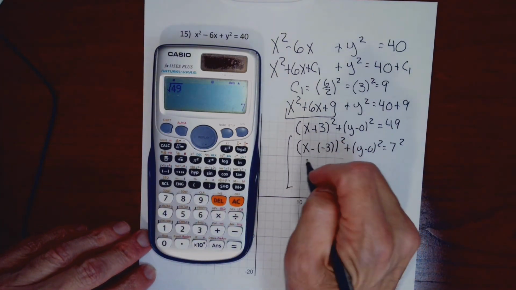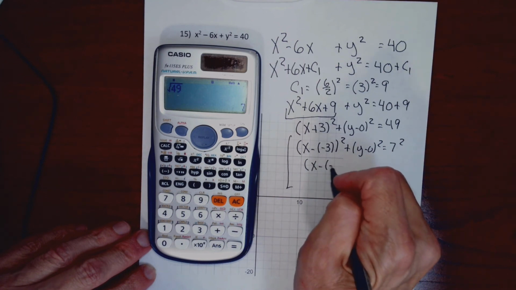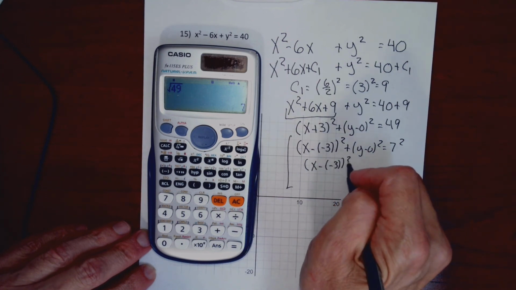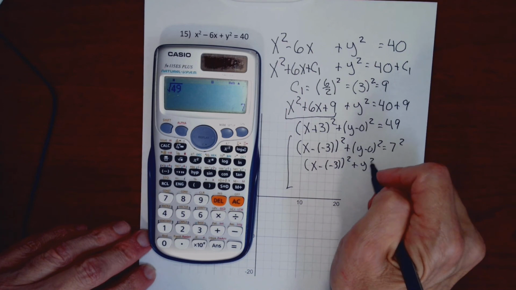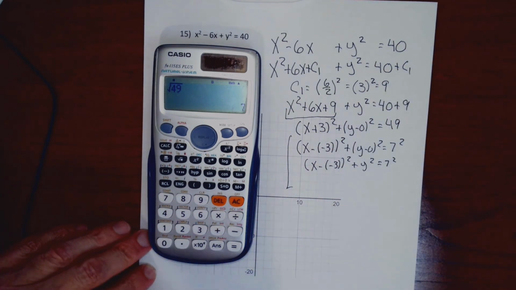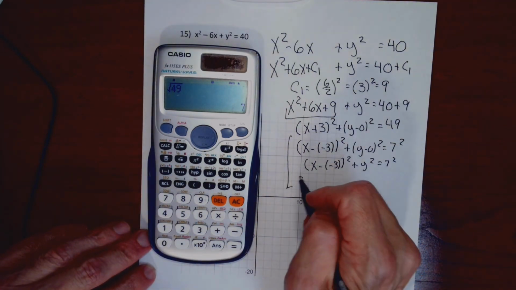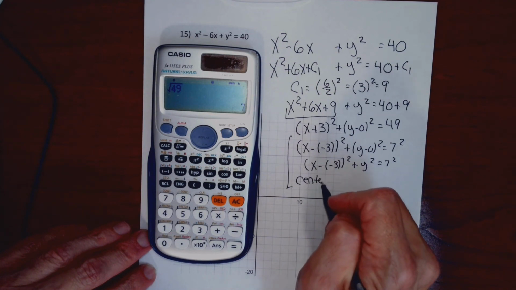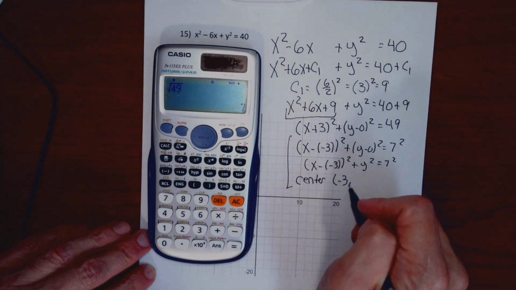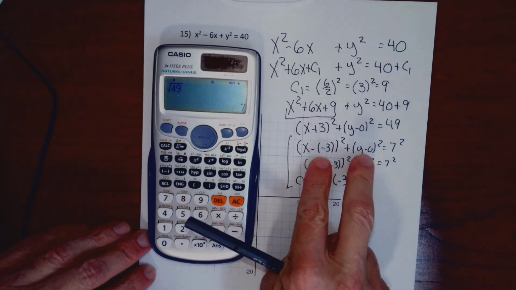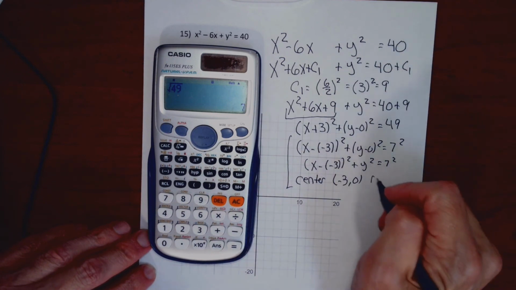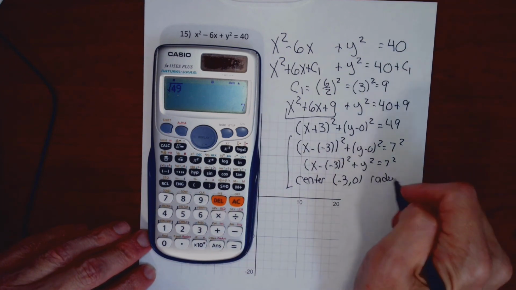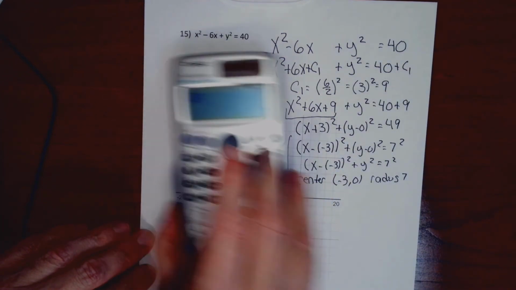So the equation of my circle can be written lots of ways, but these are kind of the nice way. So you can just pull off the center. The center to this is going to be negative 3 comma 0. It's the number after the minus sign in each parentheses. And the radius is the number that's being squared, which is the 7.